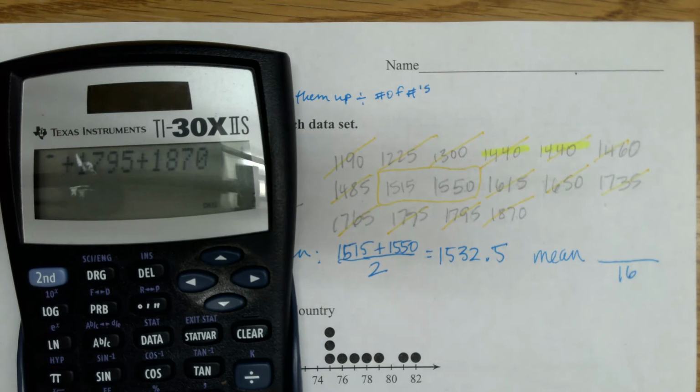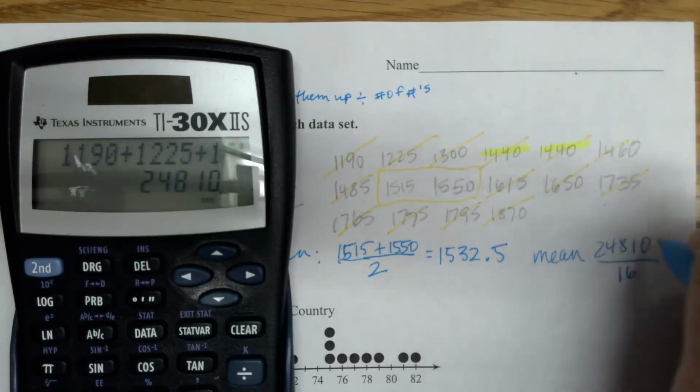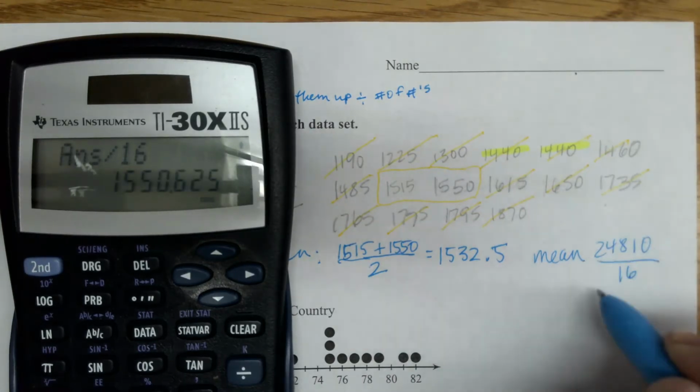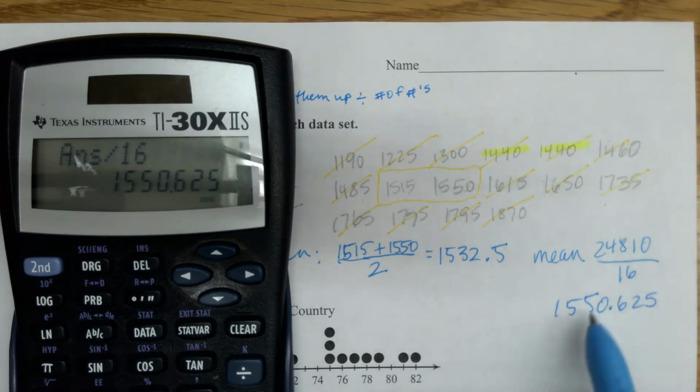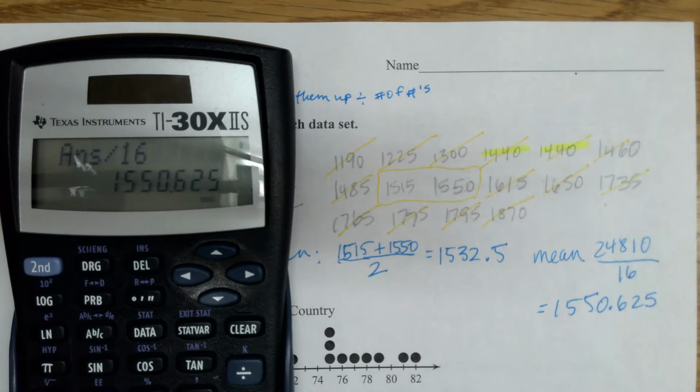Key is that when I'm done there, I have to hit equals, so I have 24,810, and then I will divide that by 16. So my mean is 1,550.625. If it's a really ugly decimal, sometimes I'll round it. If it's not so bad, I will write down the whole decimal, and that's kind of up to you. If you want to do a little rounding, you can.